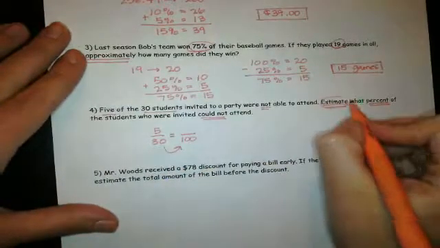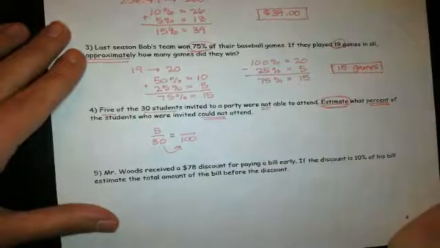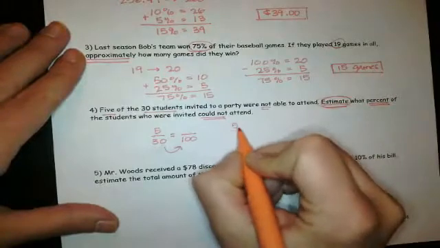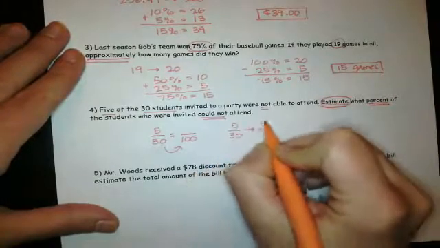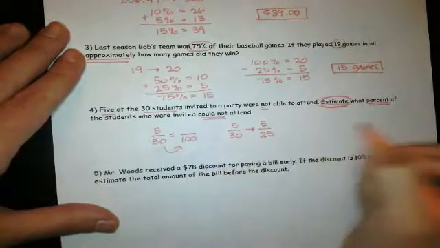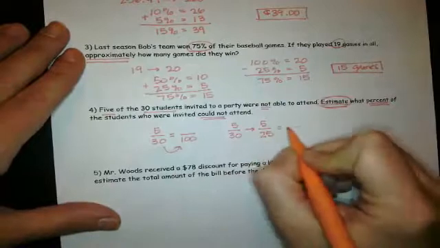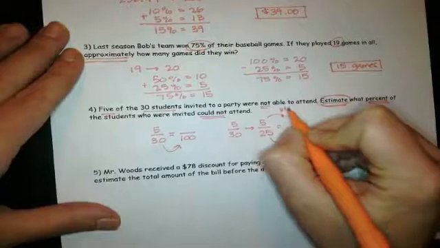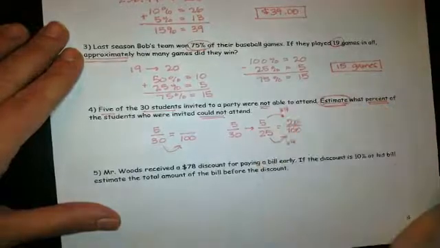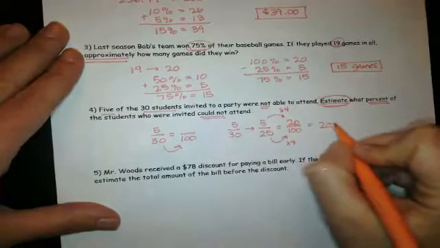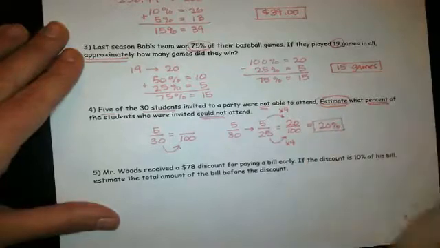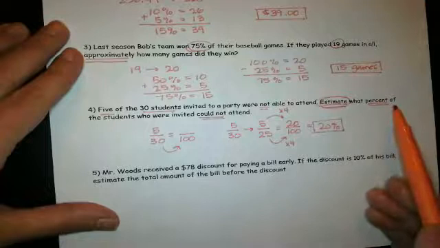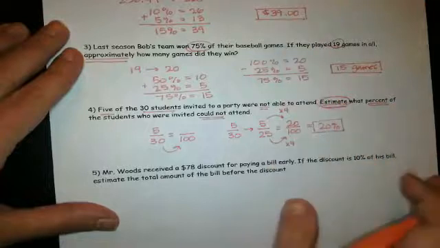So this is where the estimating piece comes in, and there's a bunch of different things that we can do. The easiest thing, I think, is to estimate the 30, round it down to 25. So there's our rounding. Now, to get up to 100, I use a scale factor of 4. So I have to do 5 times 4, which is 20. 20 out of 100 is 20%. So that is our estimate. So this problem was a little bit different because we estimated the percent. For all the other ones, we were given the percent.